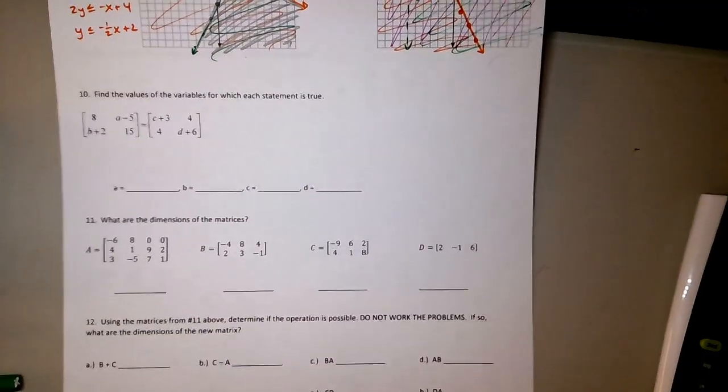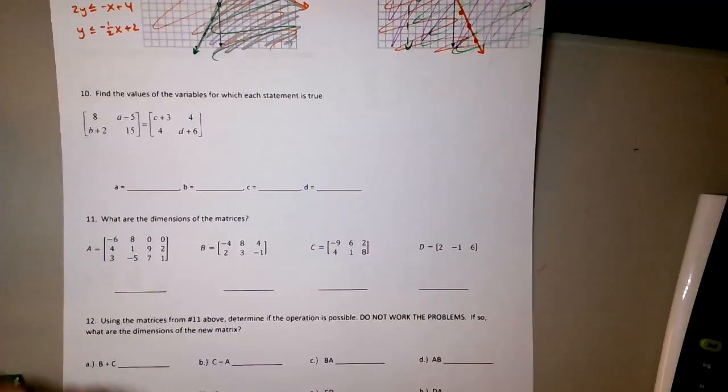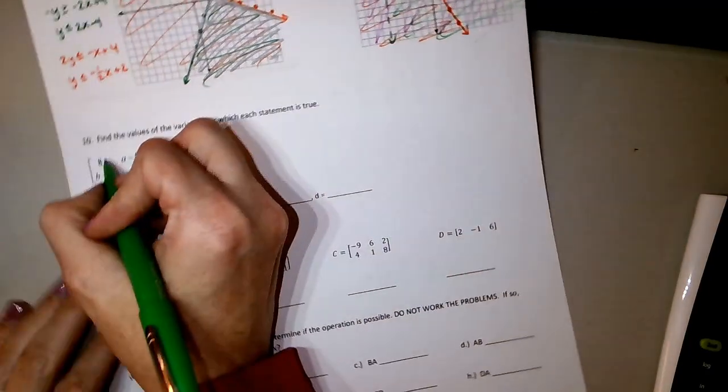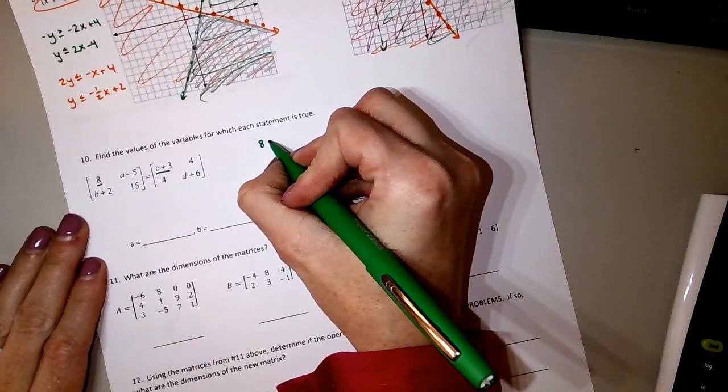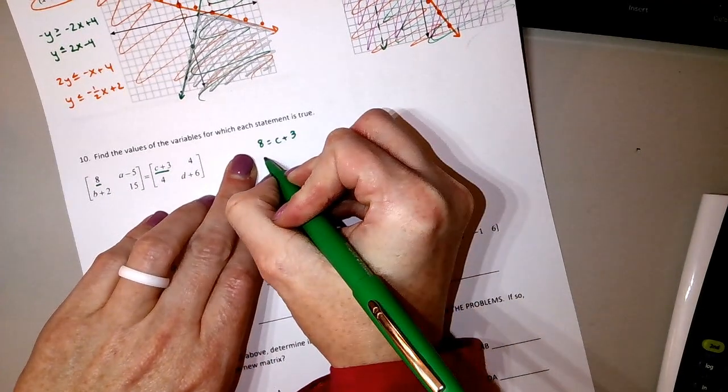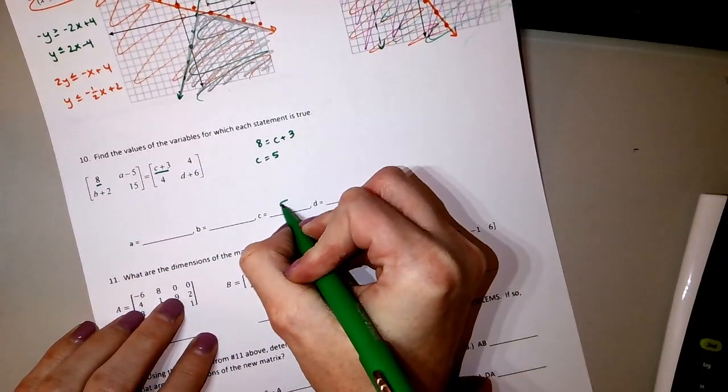Okay, moving right along. When you have matrices that are equal to each other, the corresponding elements are set equal. So 8 is set equal, that top left is set equal to this top left. So 8 is equal to C plus 3. When I subtract 3, I get 5 for my C.